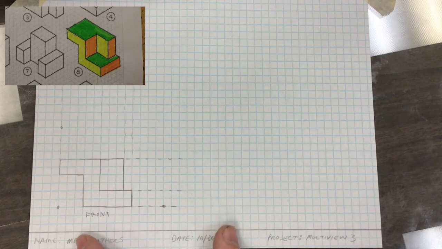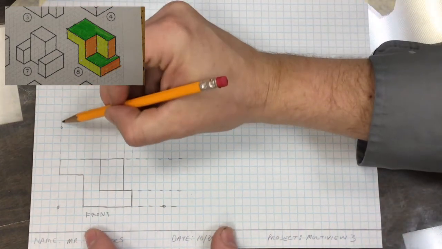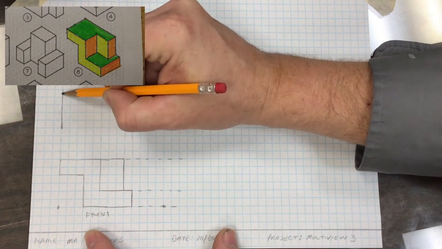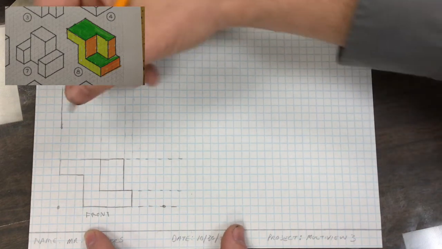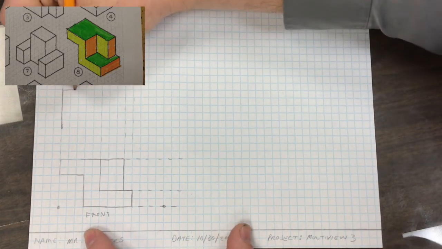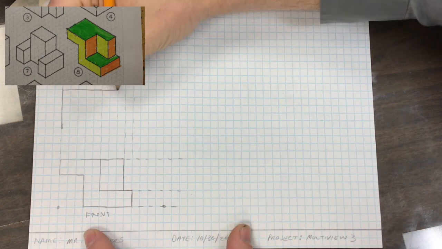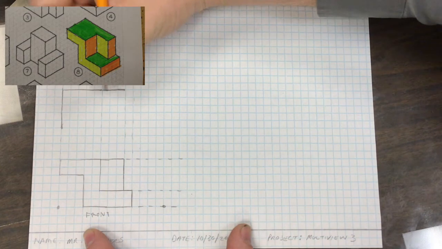All right, so let's come up to our top. We know that we had a full depth of 5. And then we come out this way 8 if we count that back line. And that should bring us right to one of our dimension lines. Come in 2.